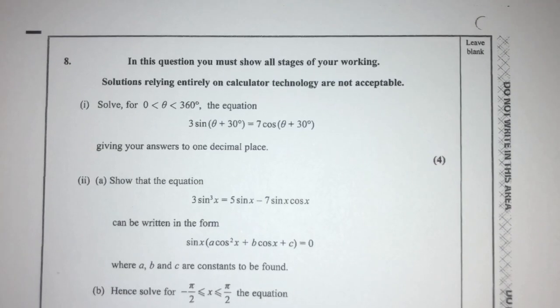Okay, so let's move on to question number 8. In this question, you have to show the stages of your working, and solely relying on the calculator will not be good for the answer. No worries, so let's try our best to show step by step how we will be solving these questions.